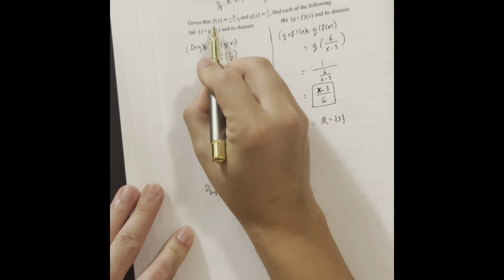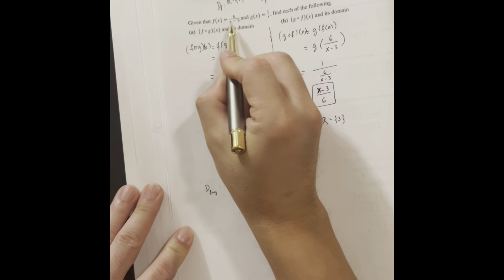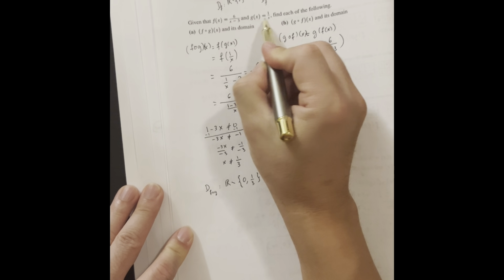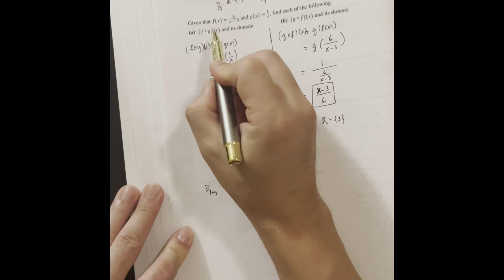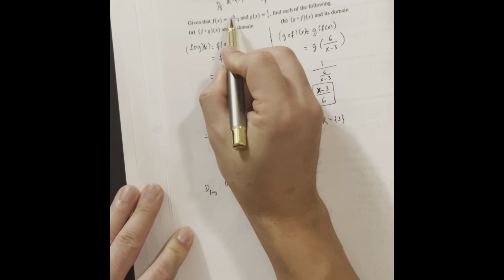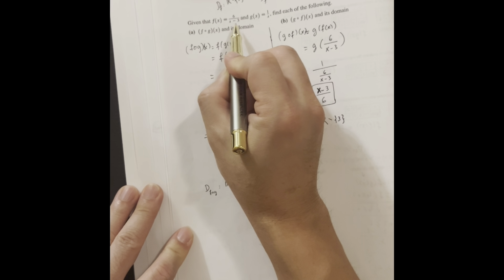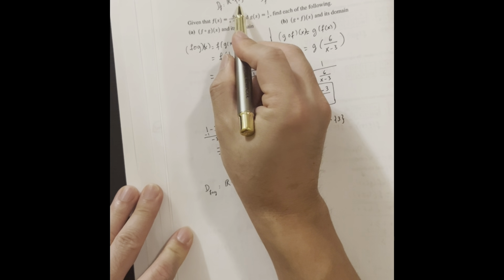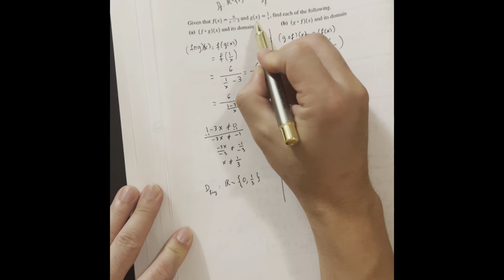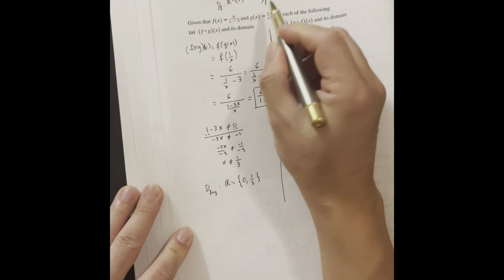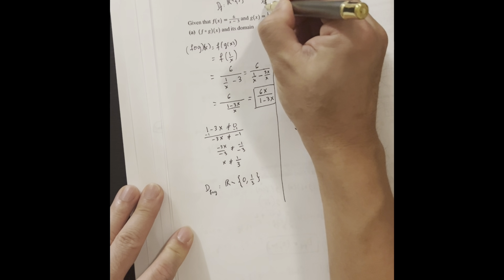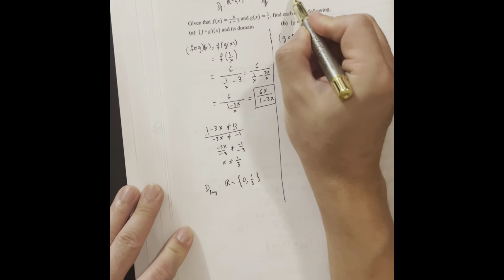Here we have a function f of x is 6 over x minus 3, and g of x is 1 over x. The domain of f is all real numbers except for 3, because 3 would make the denominator 0. And same thing for g of x, we cannot have x be 0. So the domain of g is all real numbers except 0.